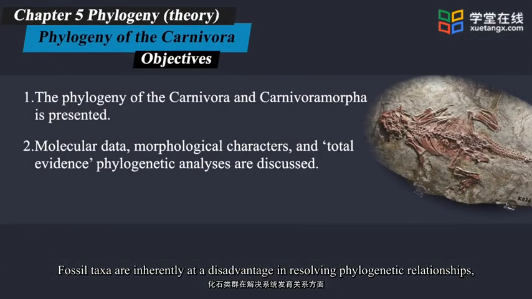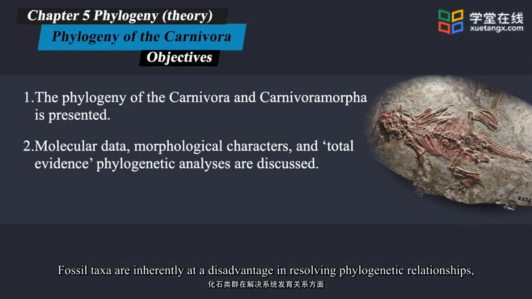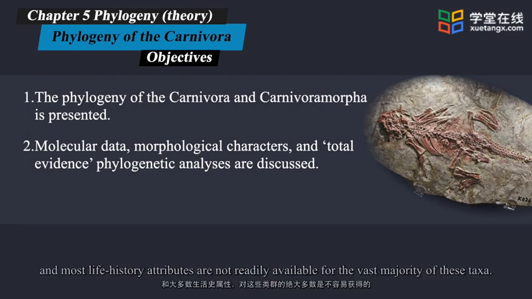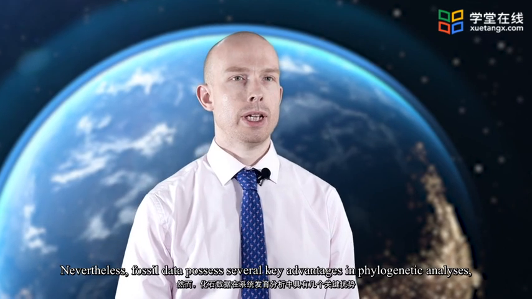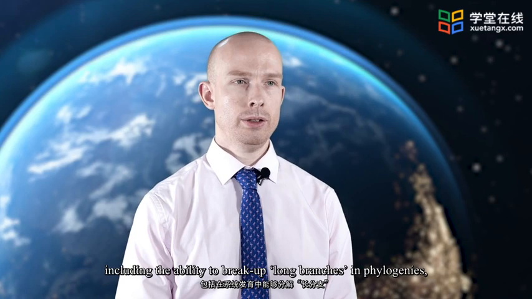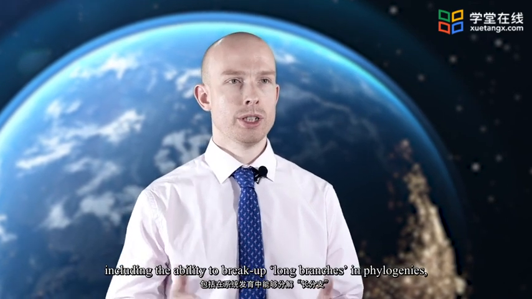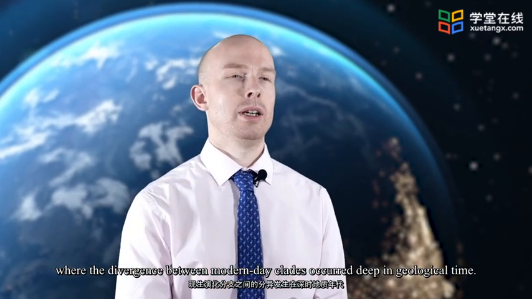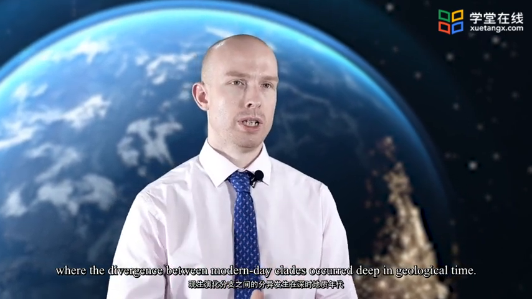Fossil taxa are inherently at a disadvantage in resolving phylogenetic relationships relative to living forms, as soft anatomy, DNA, physiology, and most life history attributes are not readily available for the vast majority of these taxa. Nevertheless, fossil data possess several key advantages in phylogenetic analyses, including the ability to break up long branches in phylogenies, where the divergence between modern-day clades occurred deep in geological time.